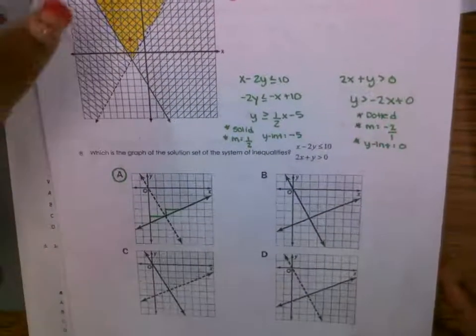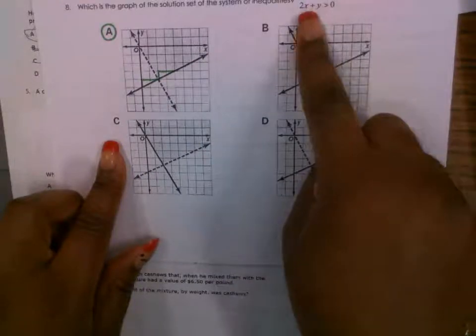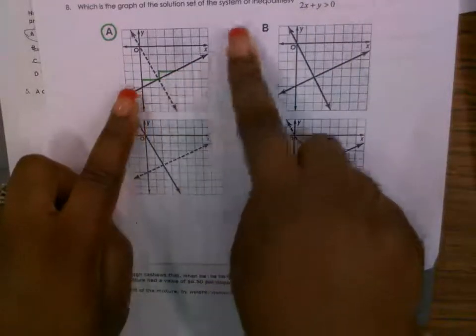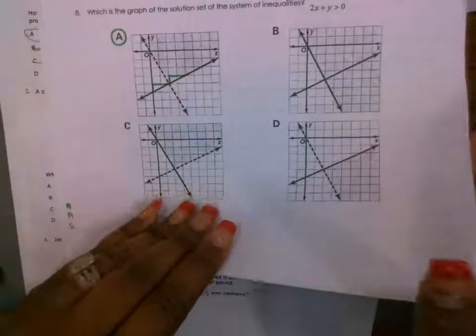Number 8 is going to be A here. When you graph it, make sure you put both equations in slope-intercept form, and A should be your answer. If you need to see this one, let me know, and I'll show you how to do number 8.